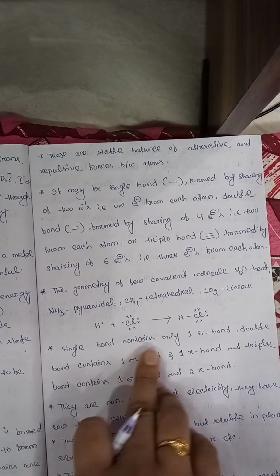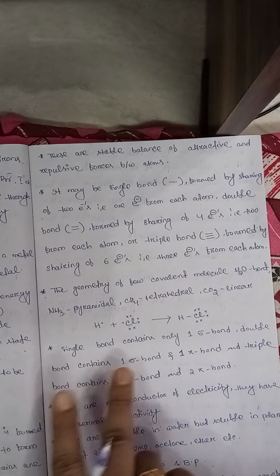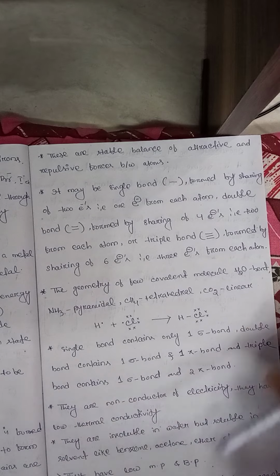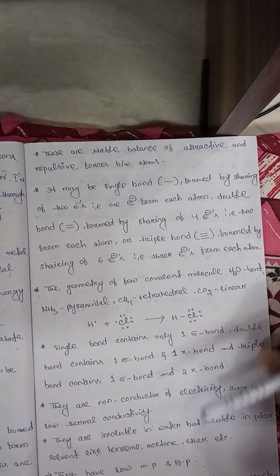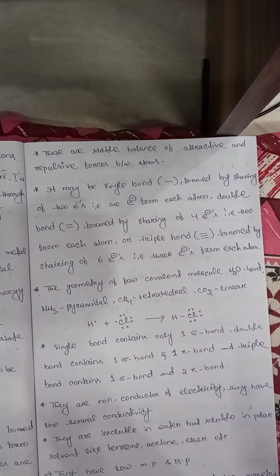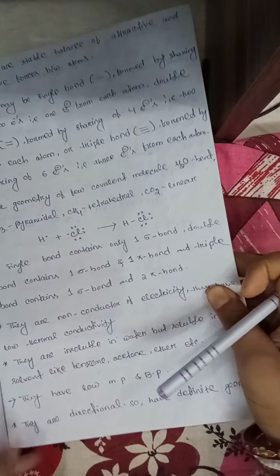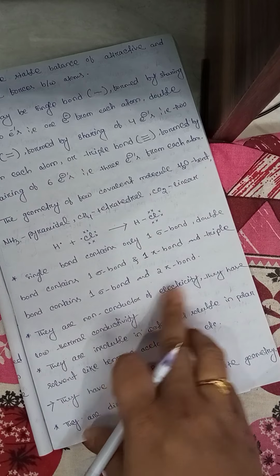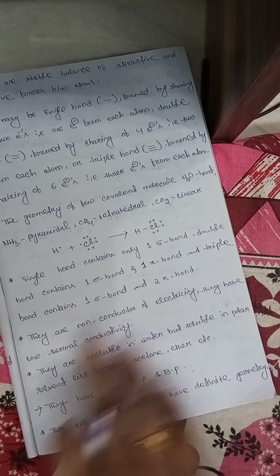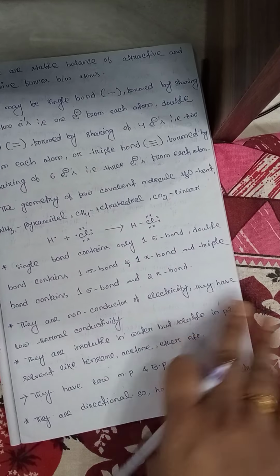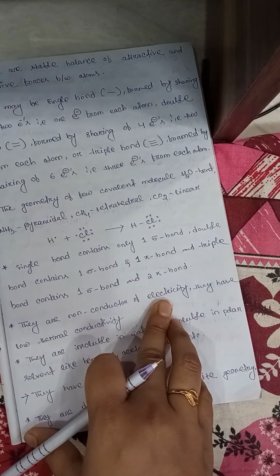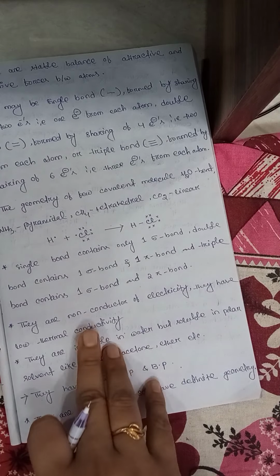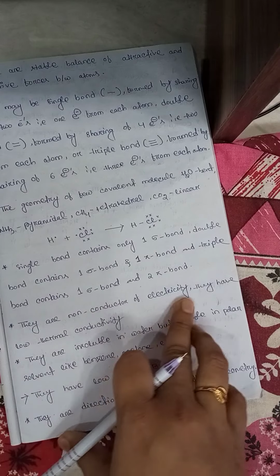A single bond contains only one sigma bond, a double bond contains one sigma bond and one pi bond, and a triple bond contains one sigma bond and two pi bonds. Then coming to the next part: covalent compounds are non-conductors of electricity and have low thermal conductivity. Why are covalent compounds non-conductors of electricity? Because they do not easily release ions.